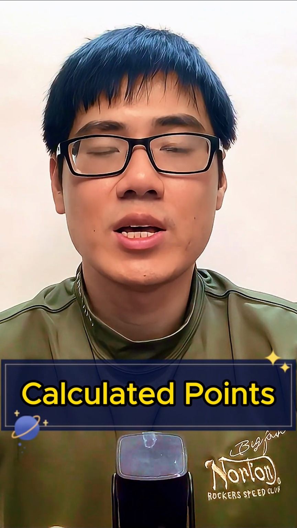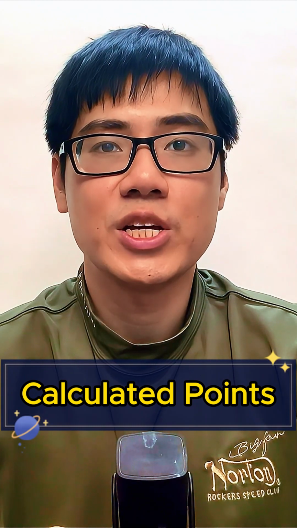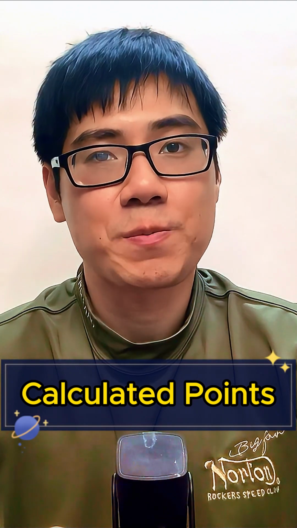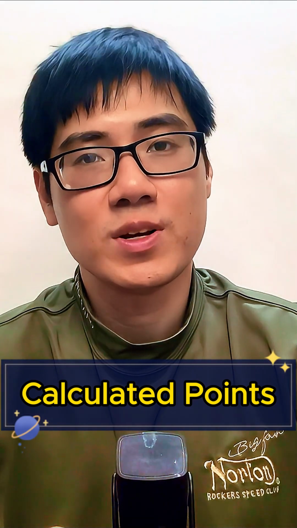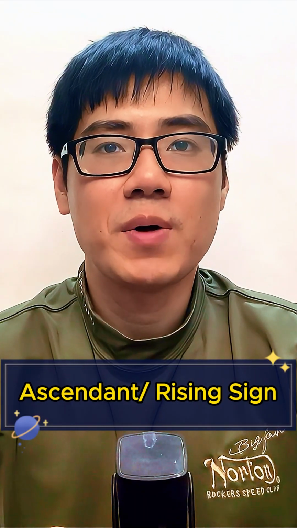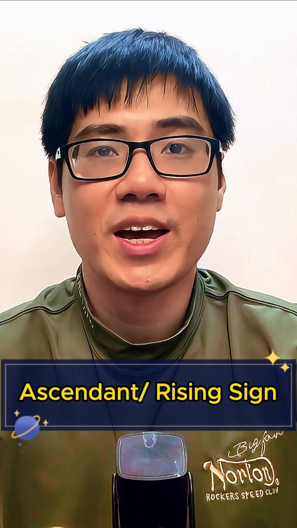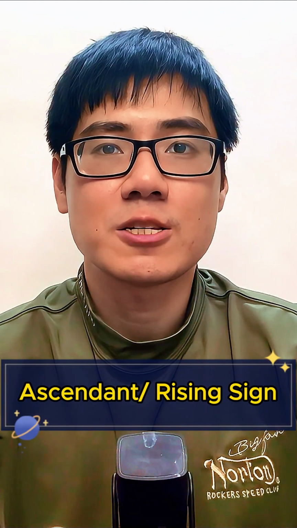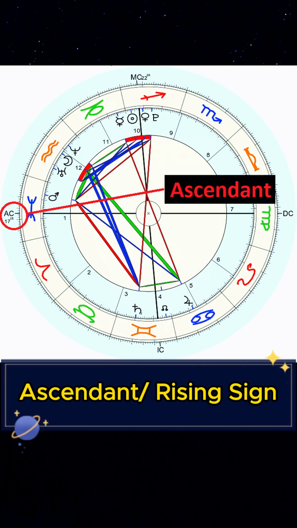Beyond the midpoint, there are many other commonly used calculated points in astrology. For example, the path of fortune, the black moon, the nodes, the descendant, etc. But one of the most important calculated points many people care about is the ascendant, represented by the symbol of AC in your birth chart.